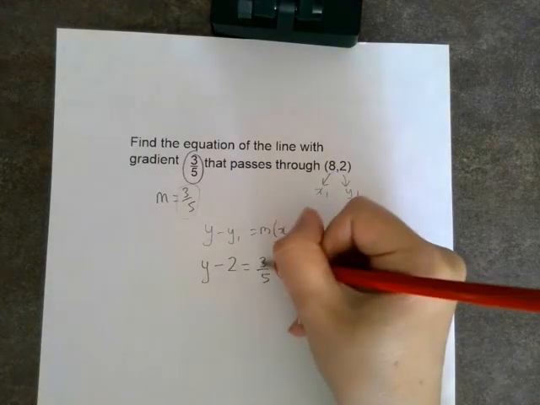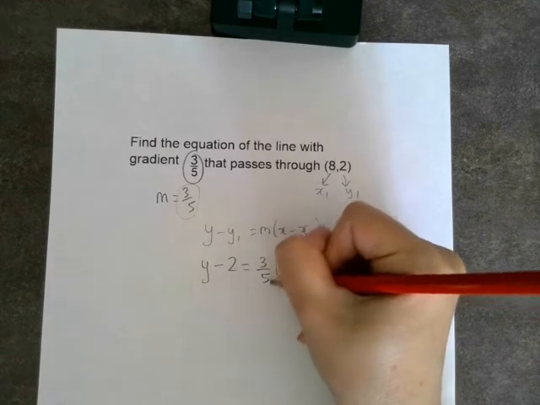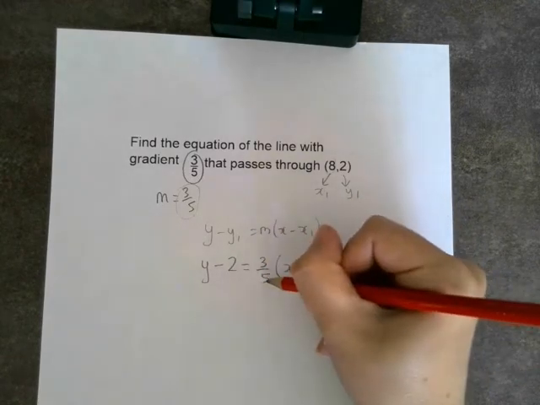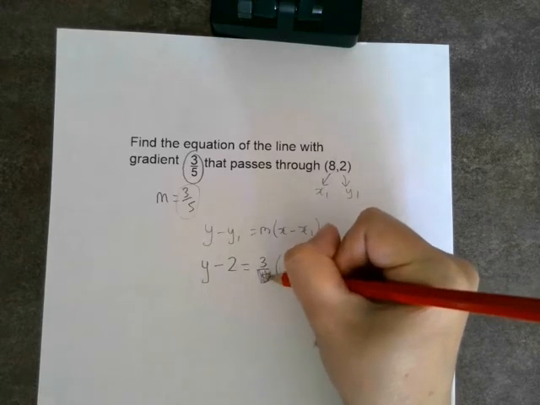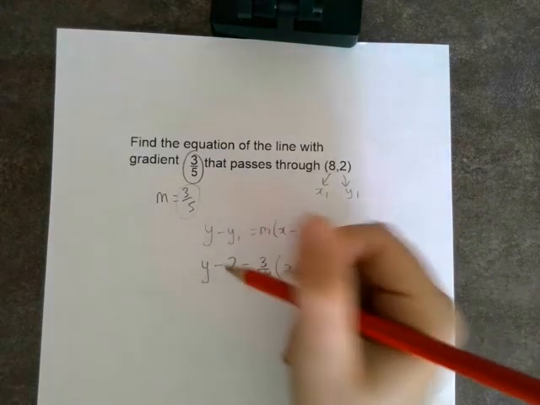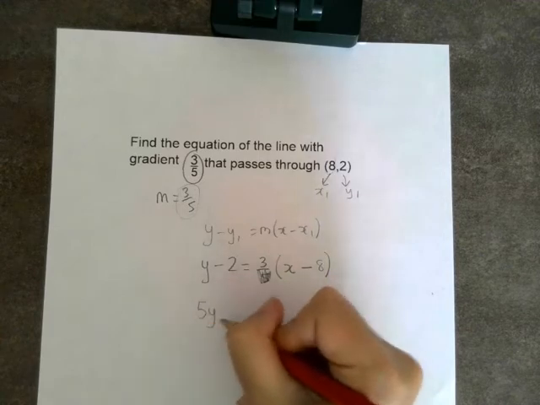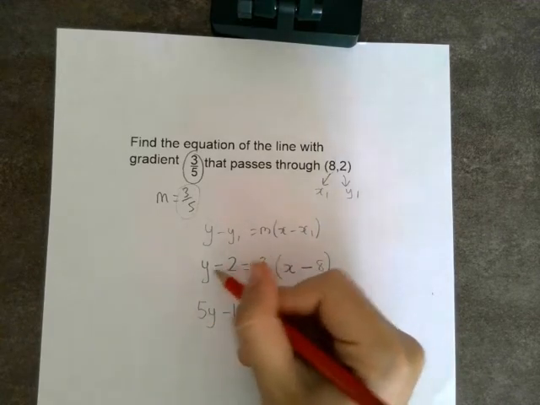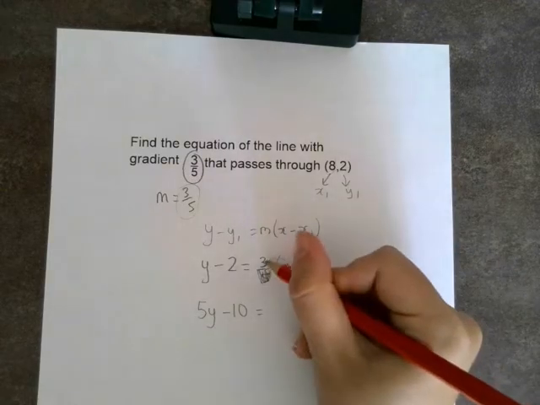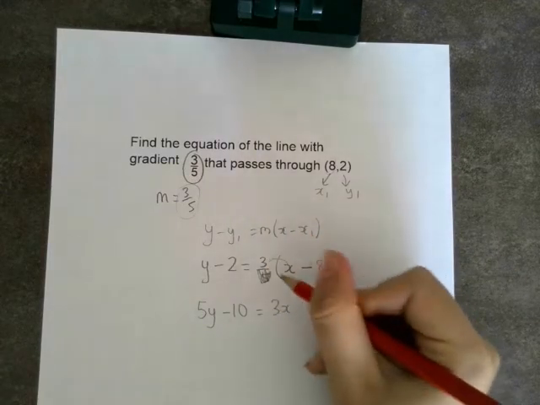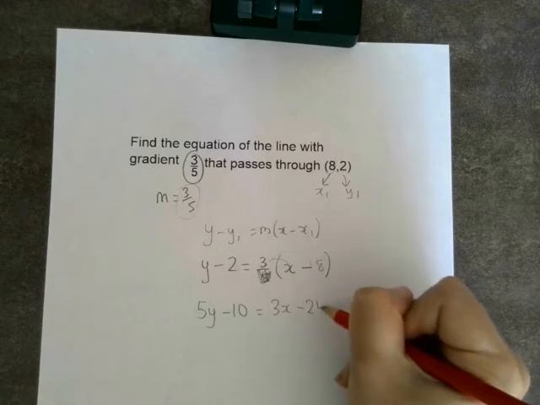If you've got a fraction, to get rid of what's on the bottom, you've got to times by that. So we're going to times by 5, and when you do that, that just gets rid of it on this side, and we need to times this side by 5 as well. So it's going to become 5y take away 10 if I times both of those by 5. And now I'm just going to expand these brackets like normal. So it's going to be 3 times x, and then 3 times minus 8 is minus 24.